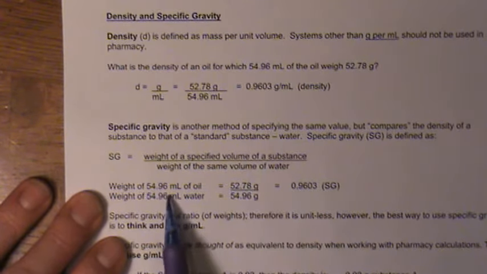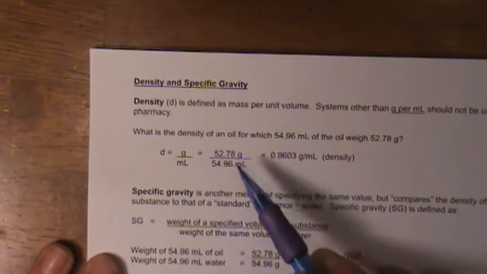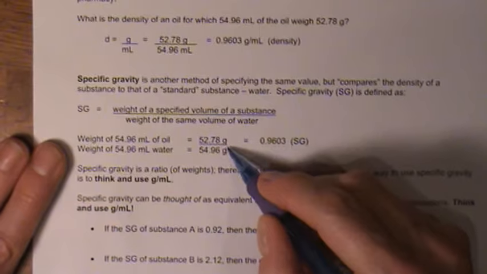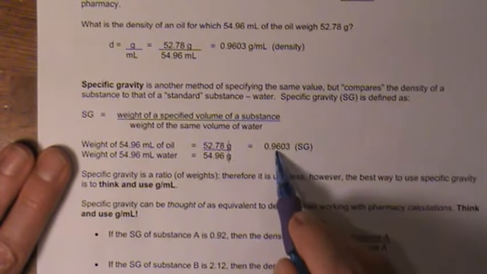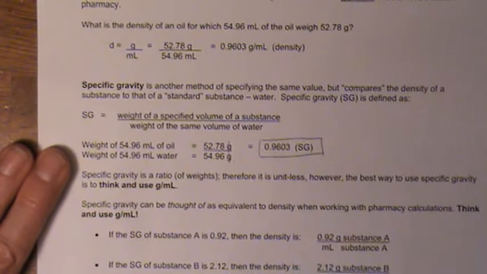But how much does 54.96 mils of water weigh? 54.96 grams. They're the same numbers, but in this case we're measuring gram to gram, so those cancel out and you're left with a unitless number. It's the same number, but specific gravity is unitless.